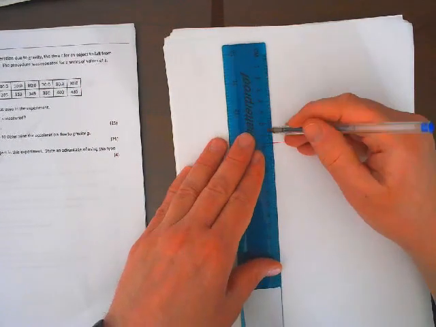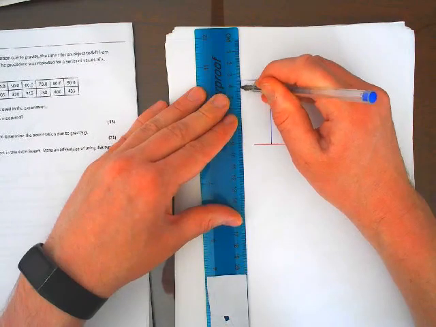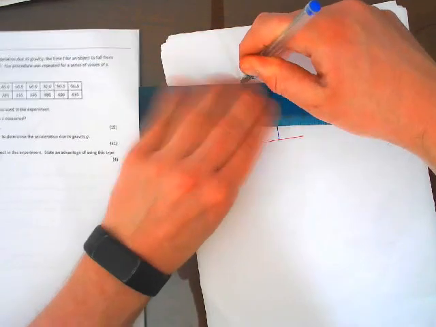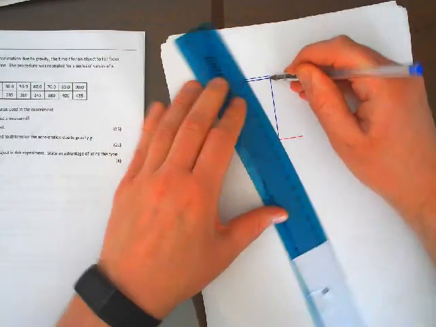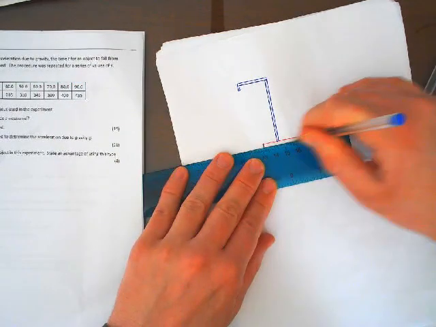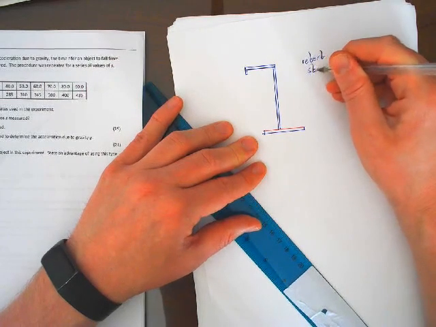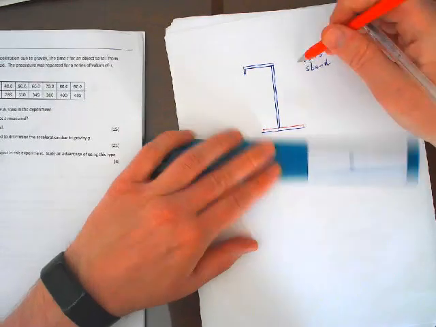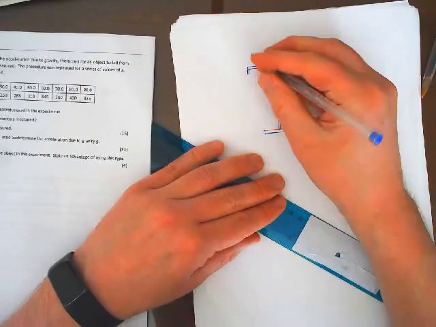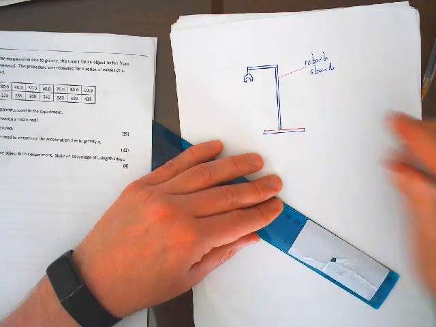Now, I'm not going to make this an artistic masterpiece, but I am going to label everything. Be neat, be thorough and be detailed, but you don't have to spend 20 minutes doing an absolute masterpiece. So there's my retort stand. But you do have to label everything and show clearly how you'd obtain your data. So on the retort stand we had an electromagnet. I'll label it after, actually, it's probably easiest.